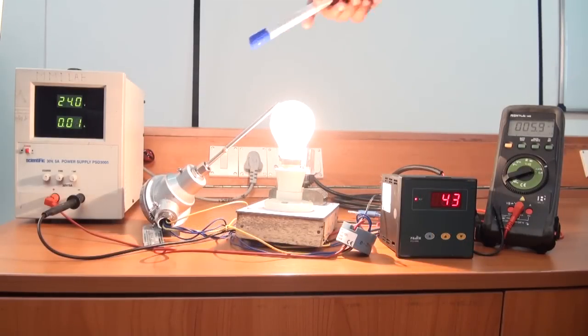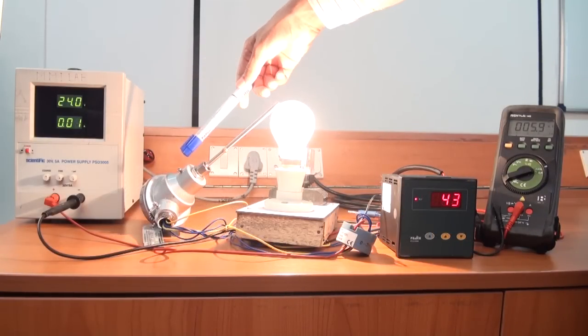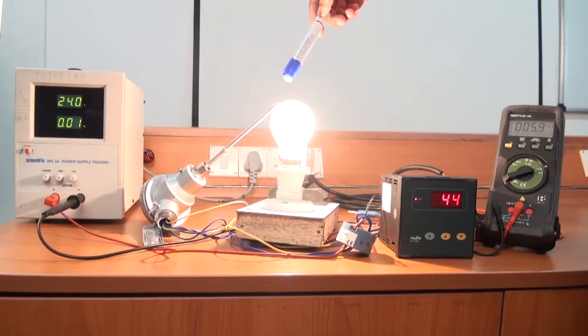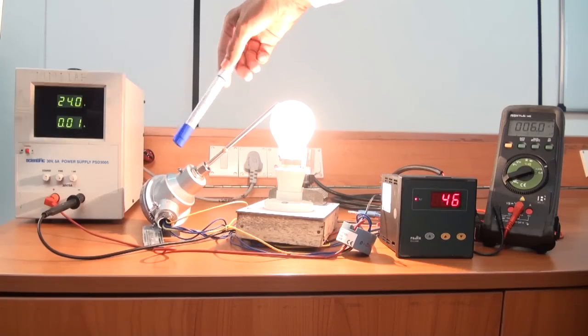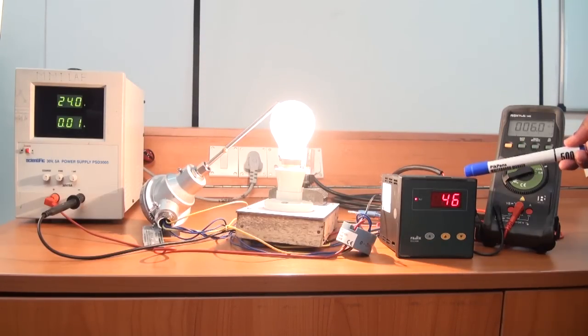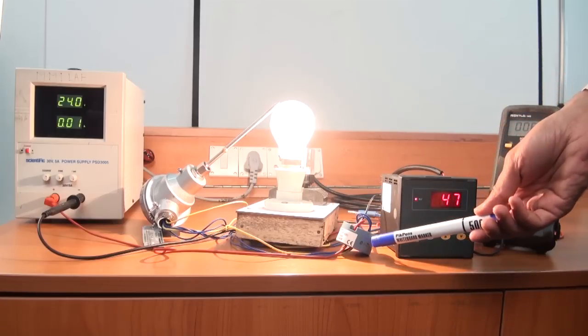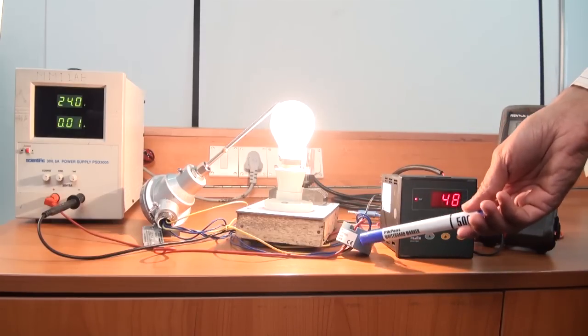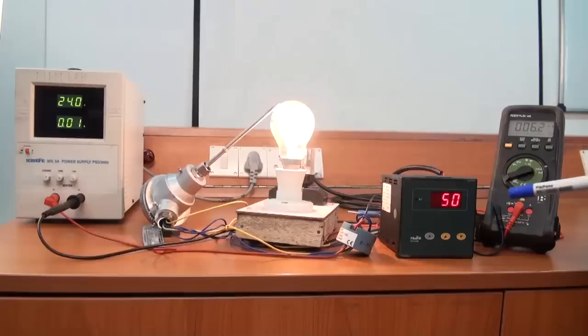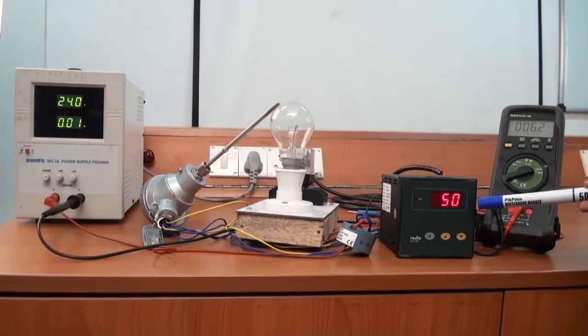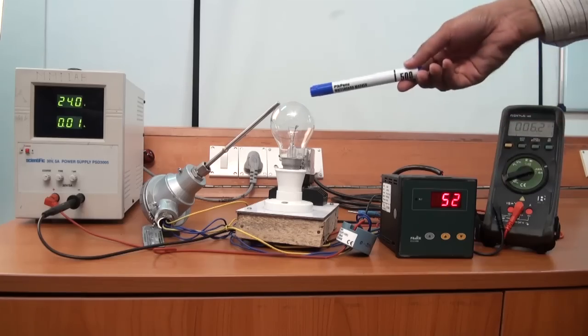In this setup the RTD is measuring the temperature of the bulb. This RTD is a duplex RTD. One output is coming to this on-off controller and another one is coming to this temperature transmitter. You can see the current output, and here we have given the set point of 50 degrees Celsius. So now, on reaching 50 degrees Celsius, the heating unit is cut off.